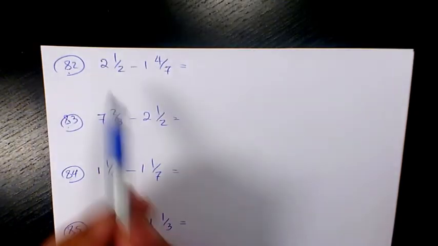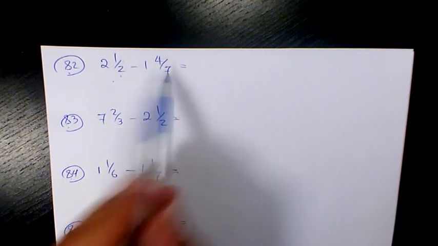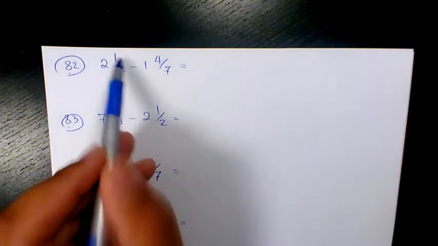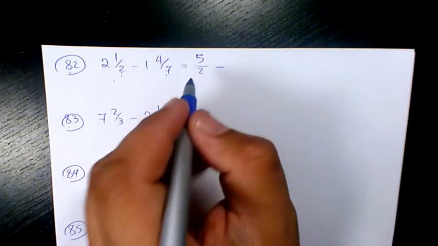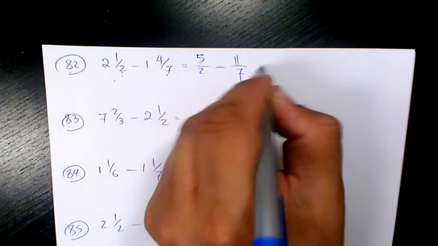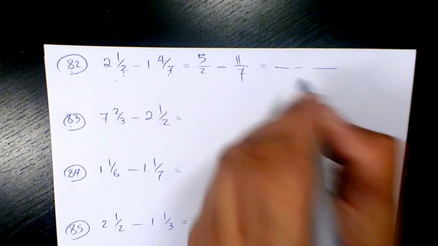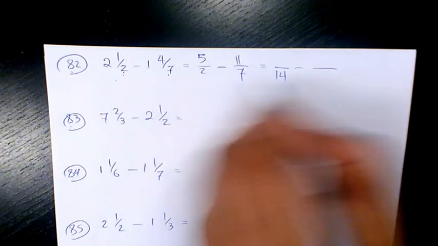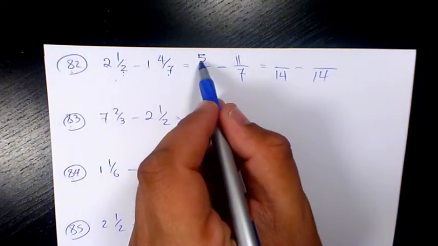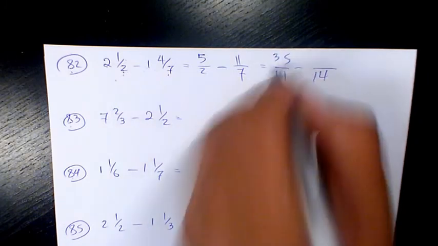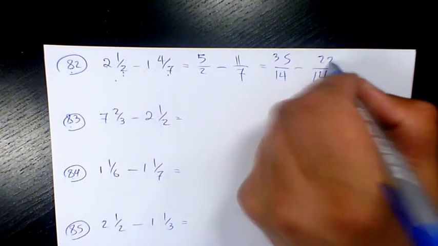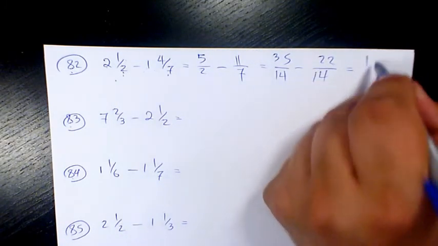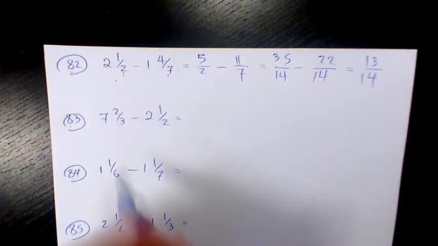Next example. 2, 1 over 2 minus 1, 4 over 7. 2 times 2, 4 plus 1 is going to be 5 over 2. 1 times 7 plus 4 is going to be 11 over 7. Then you have the common denominator of 7 and 2, which is going to be 14. 7 times 5 is going to be 35. 11 times 2 is going to be 22. 35 minus 22 is going to be 13 over 14.